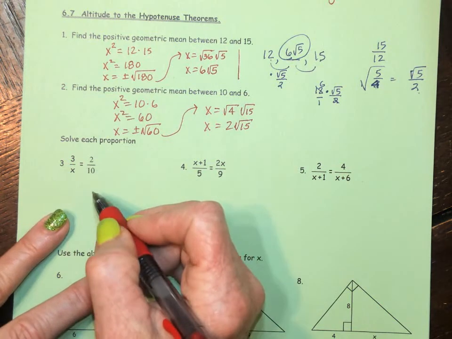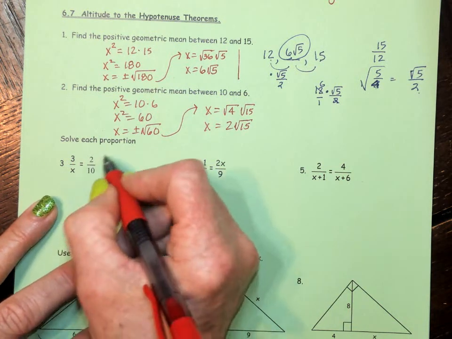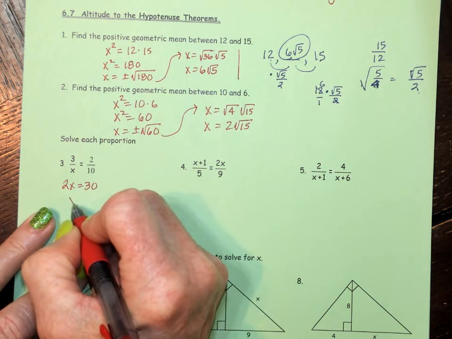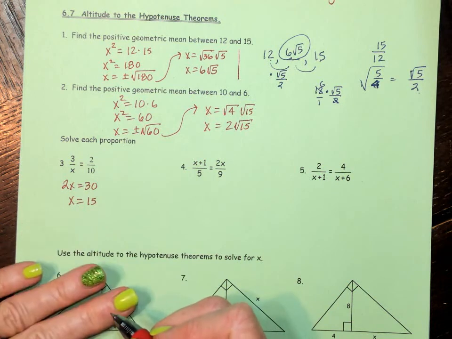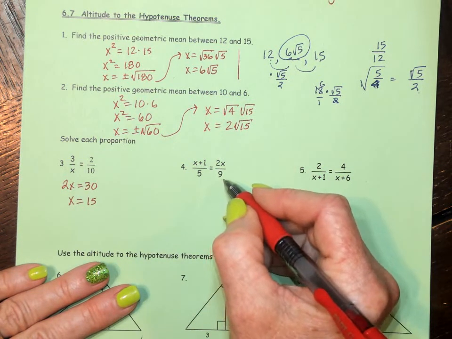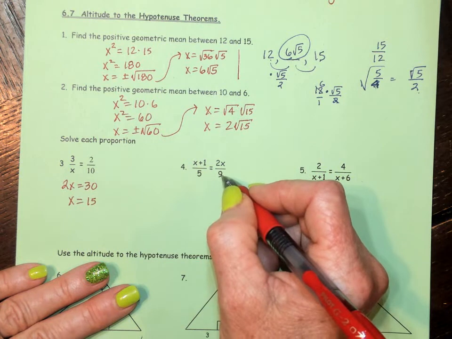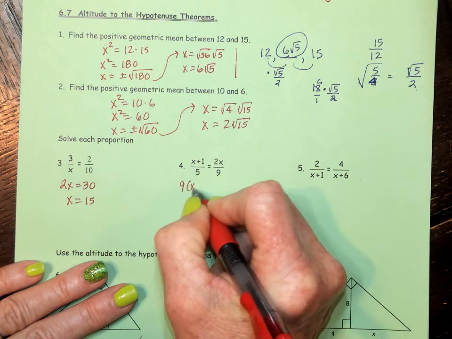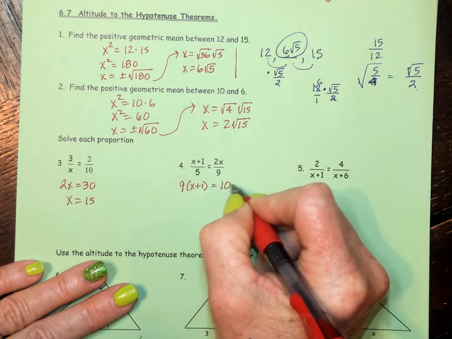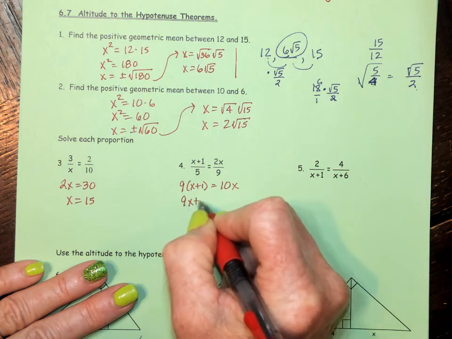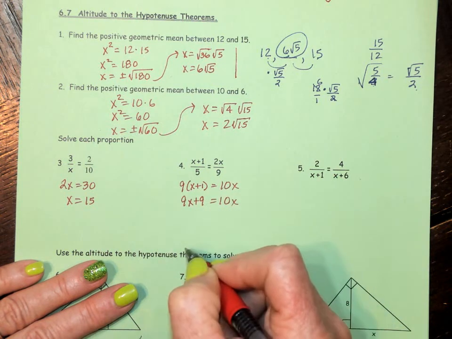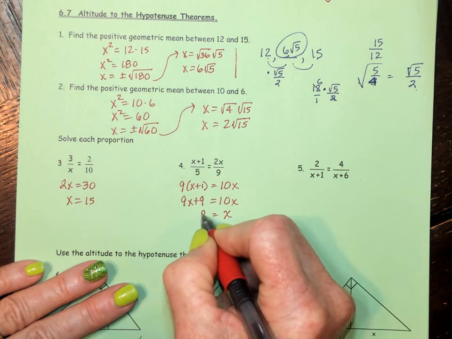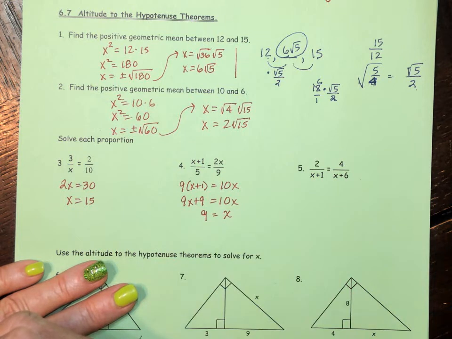Looking at this next one, we're going to cross multiply to solve here. 2x equals 30. Divide out the 2. X is 15. Looking at the next one, again, cross multiply. Please be very careful. You distribute that 9 through to both pieces here. 9 times x plus 1 equals 10x. 9x plus 9 equals 10x. I'm going to subtract the 9x from both sides. X equals 9. Perfect.